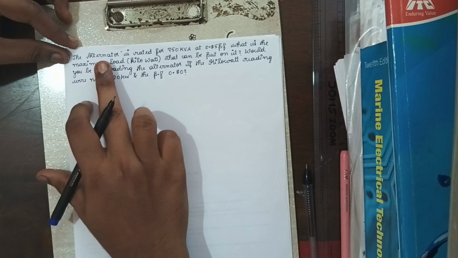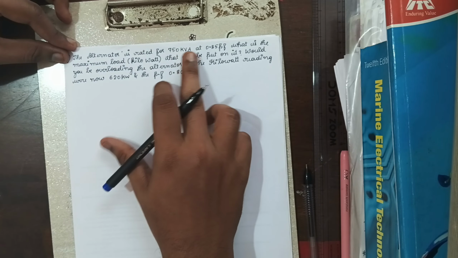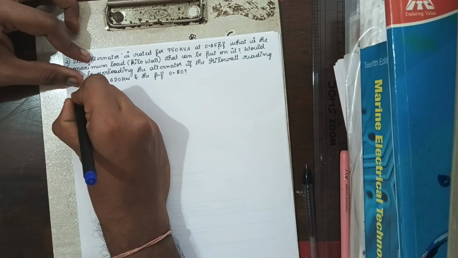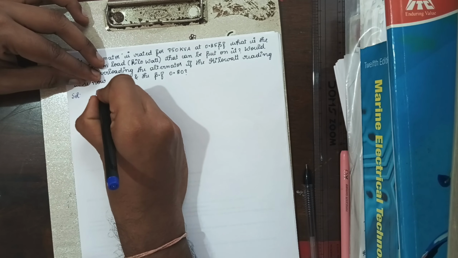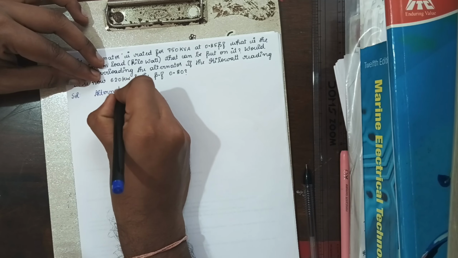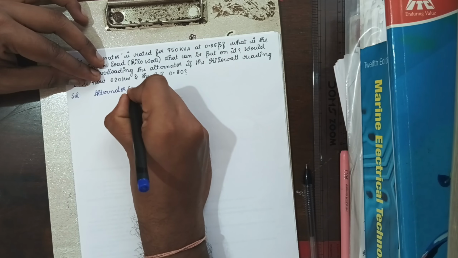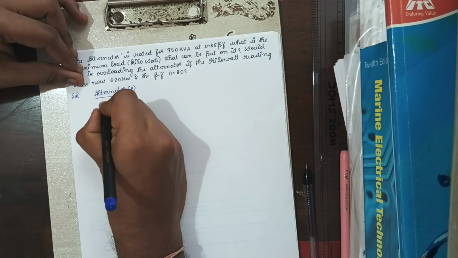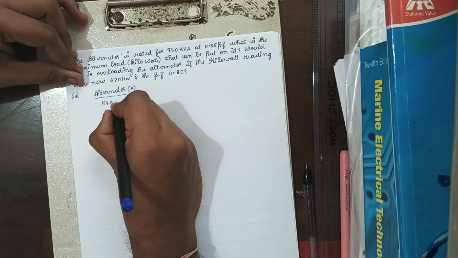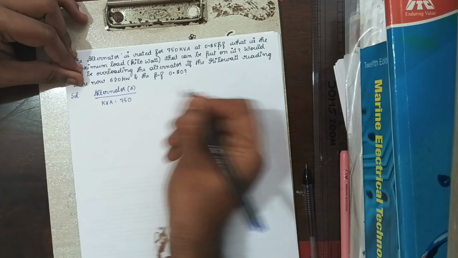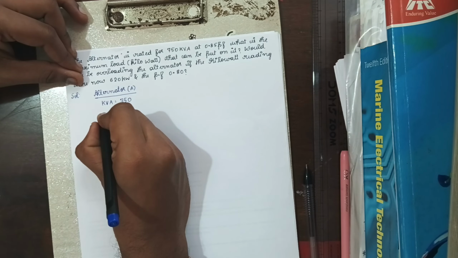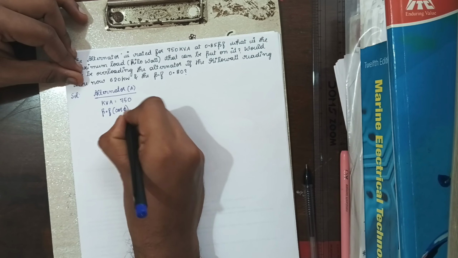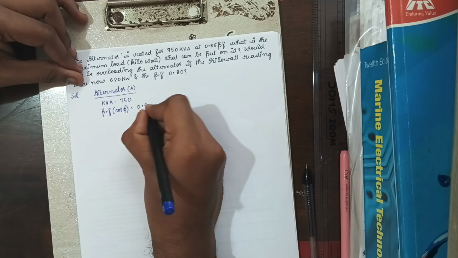They're saying that the alternator is rated for 750 kVA at 0.85 power factor. So there is an alternator. Consider it as A. So it is having a kVA, that is apparent power. kVA is equal to 750. And the power factor, which is the cos phi, is equal to 0.85.